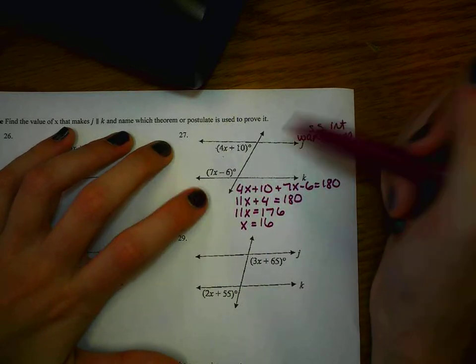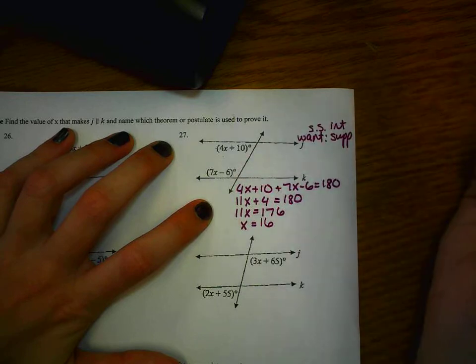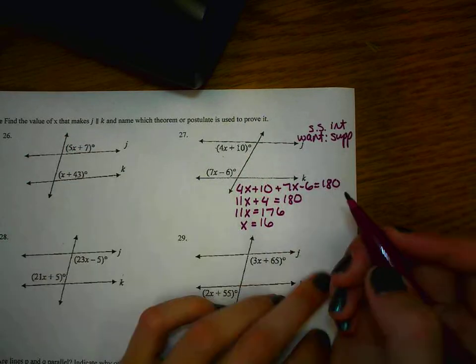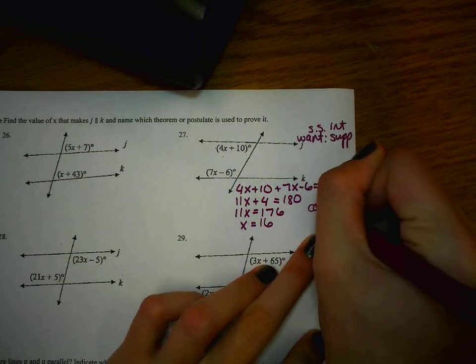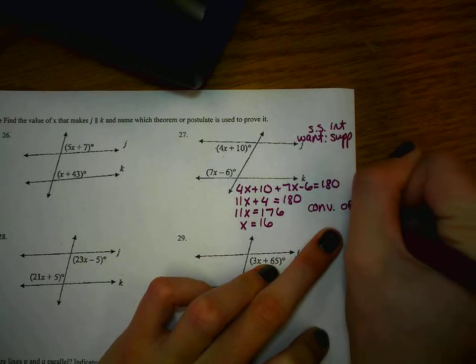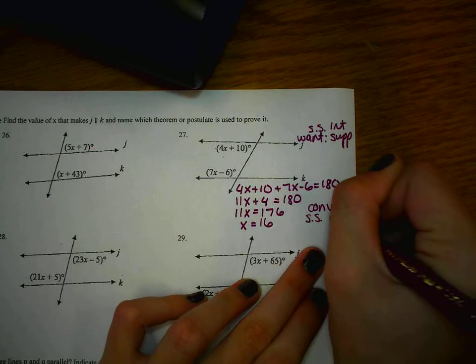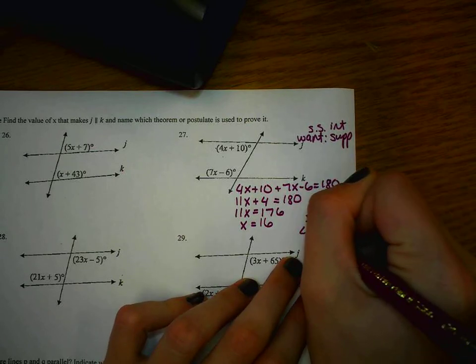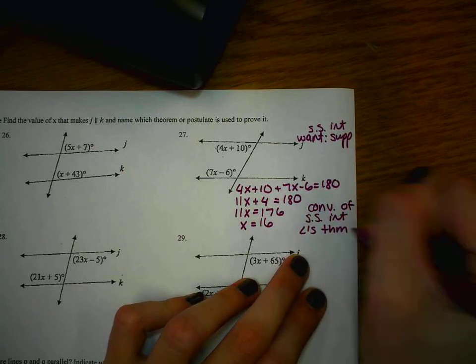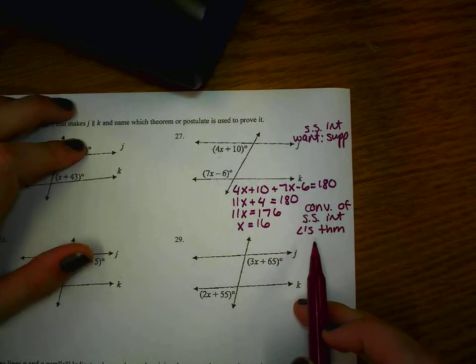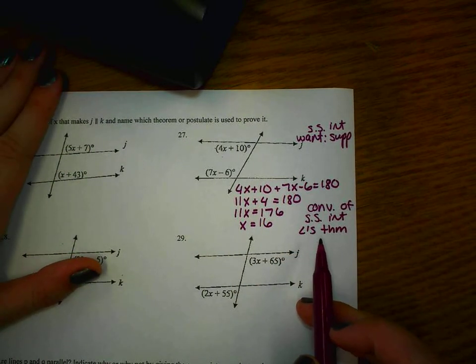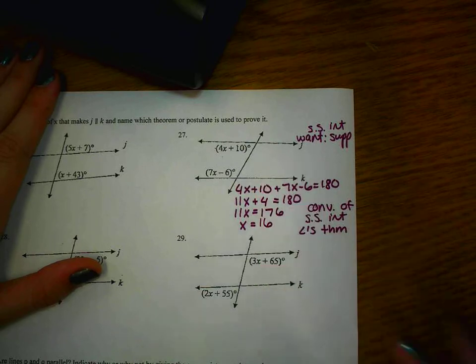So I have supplementary same side interior angles, and so by the converse of same side interior angles theorem. So using the converse of the same side interior angles theorem, I know that these two lines J and K are in fact parallel.